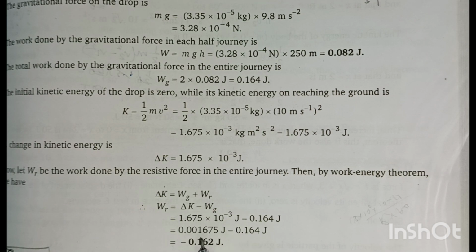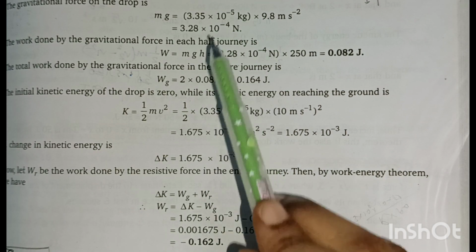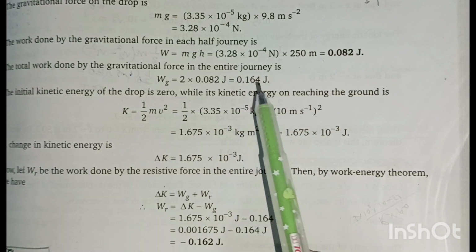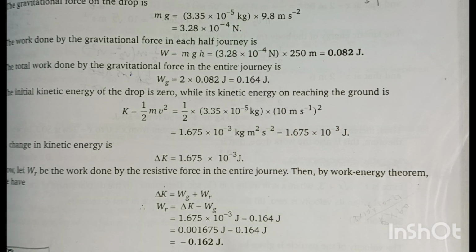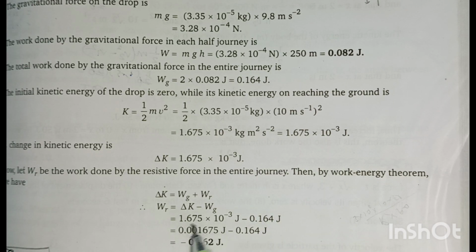So we are subtracting this one, 0.164 joule, from this one, 1.675 into 10 power minus 3. What is the answer we get? It is minus 0.162 joule. So this is the work done by the resistive force.